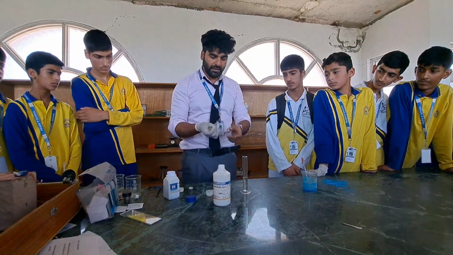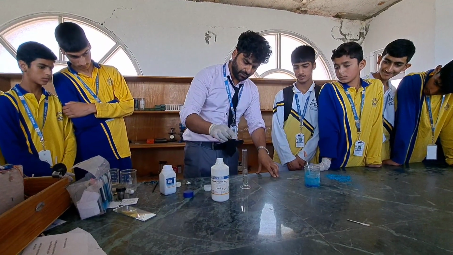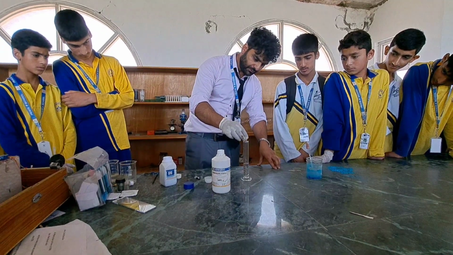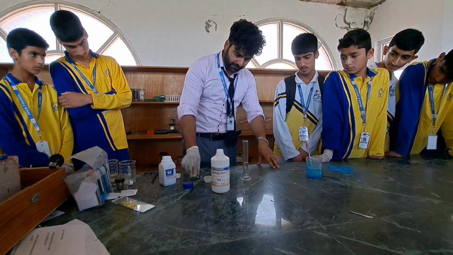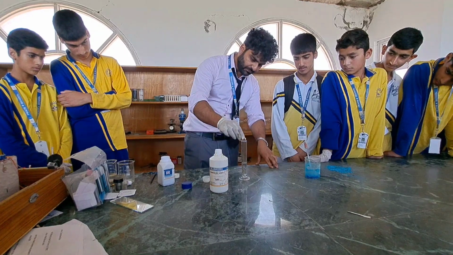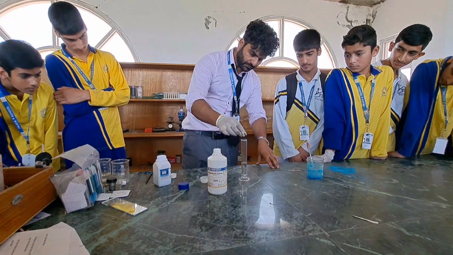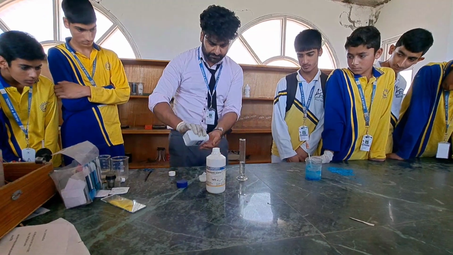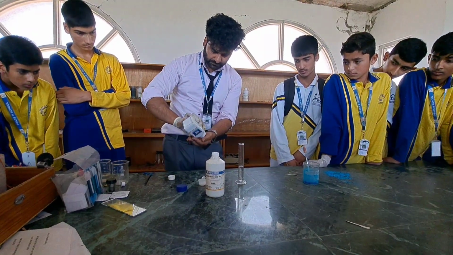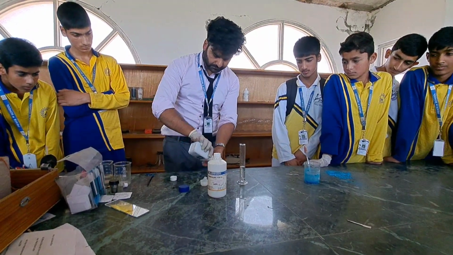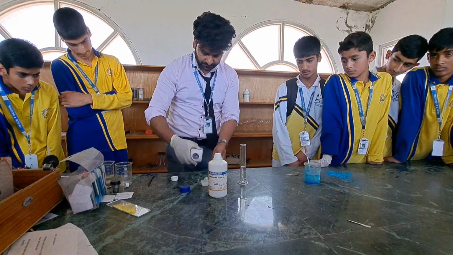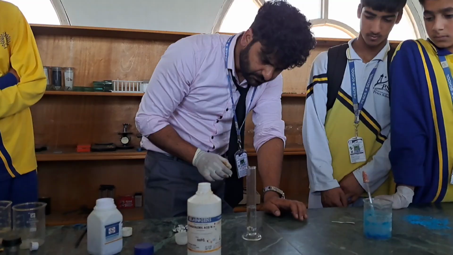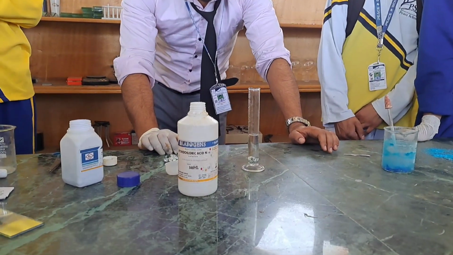Fine. So now I am putting this zinc flake, 1 piece, 1, 2, 3 pieces I will put into this, and you will see there will be a reaction in this. Wait a bit for the reaction.